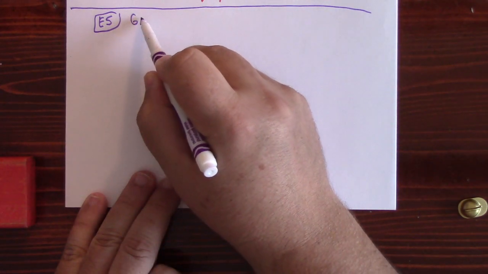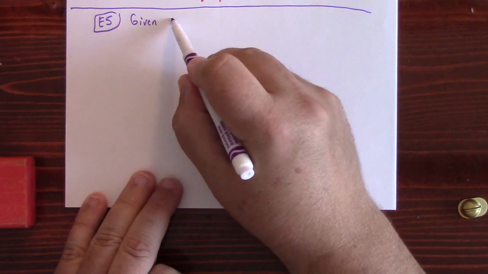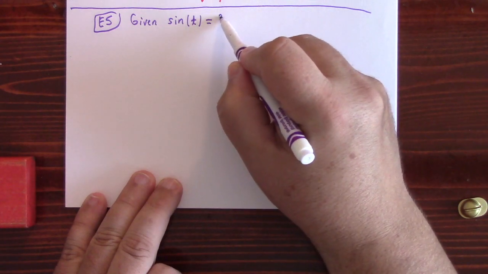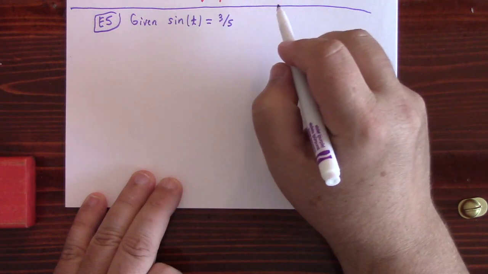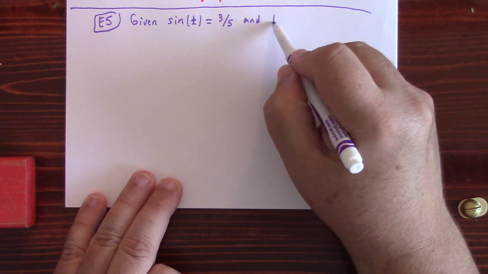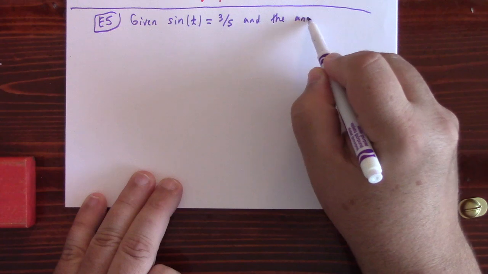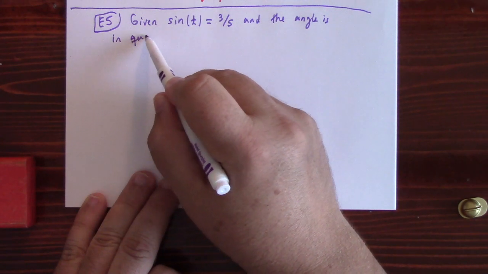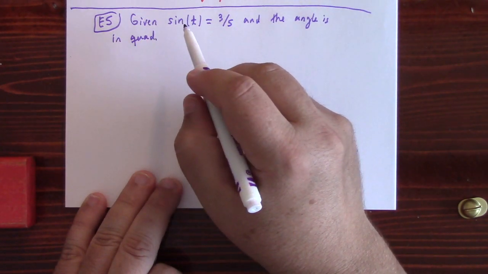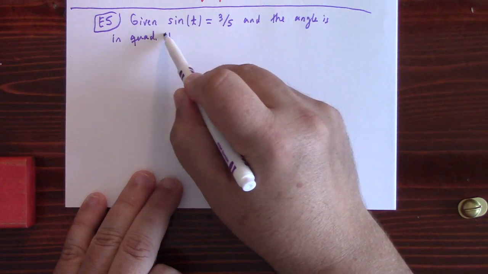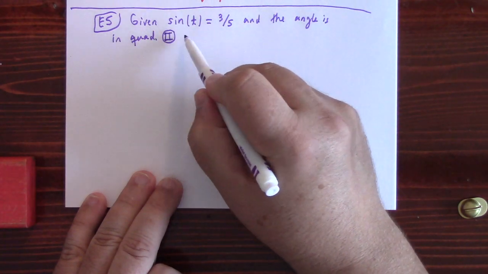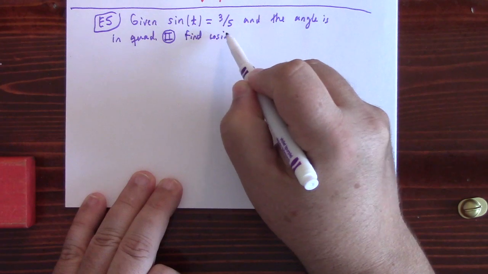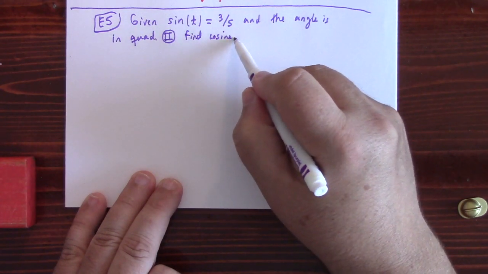Given sine of t equals 3/5 and the angle is in quadrant 2, find cosine t.